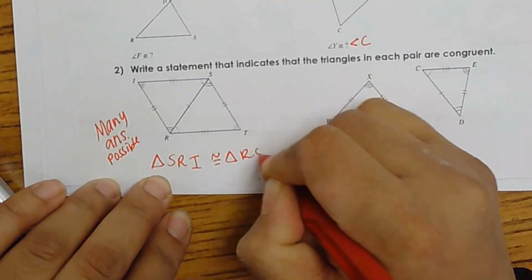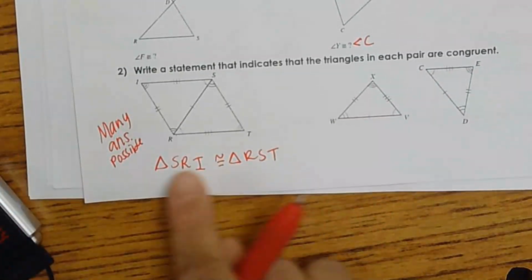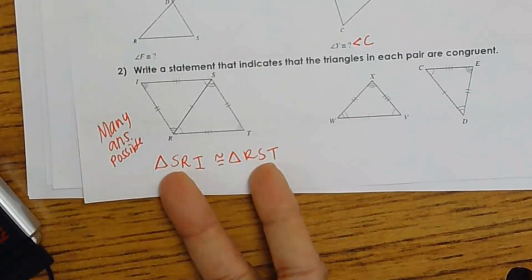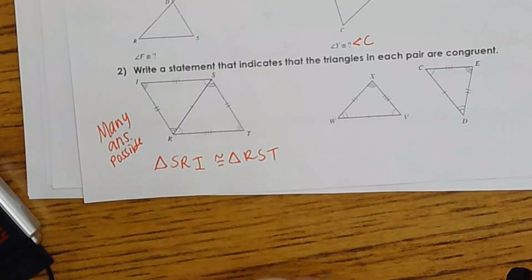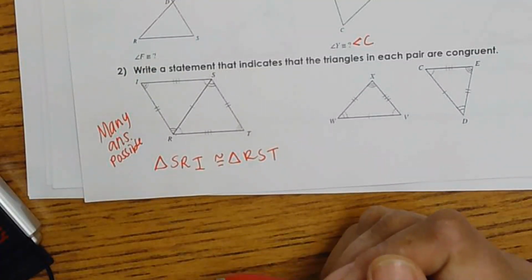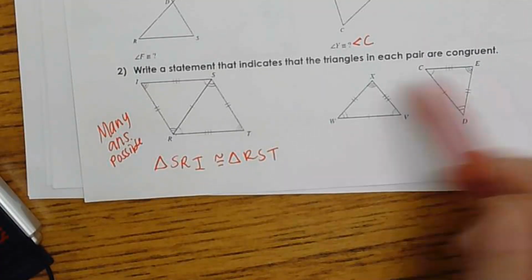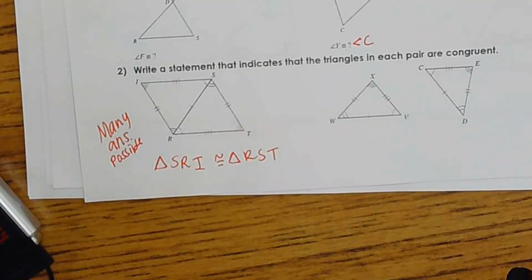It also does not matter which triangle you write first. I could have flipped this and that would still be correct, where it could have said RST is congruent to SRI, same thing. Okay, so you could try another one out as well if you'd like. And now there is a couple of proofs actually on the next page. I'm going to double check if your homework has any proofs, otherwise we may save those for the next day.